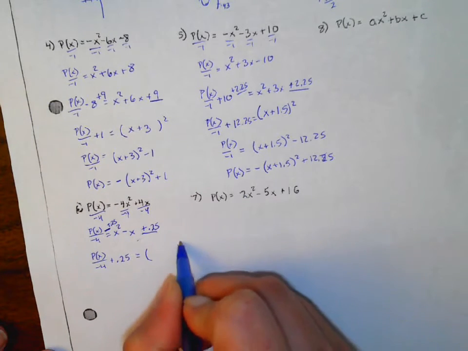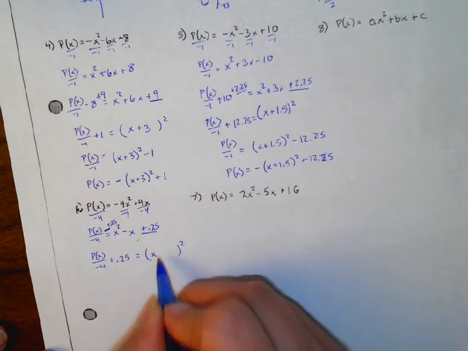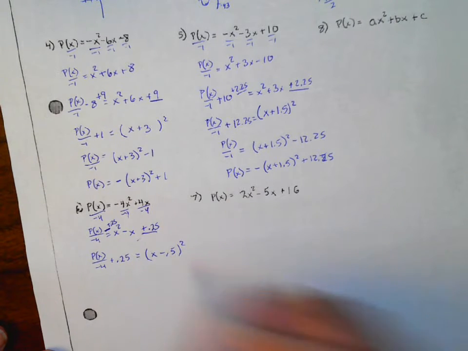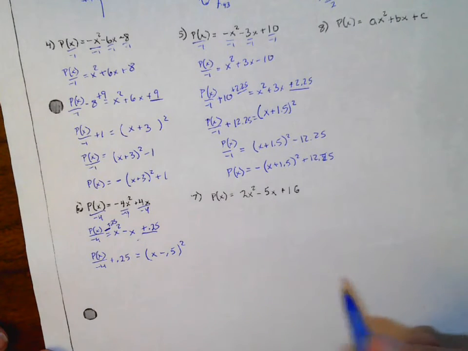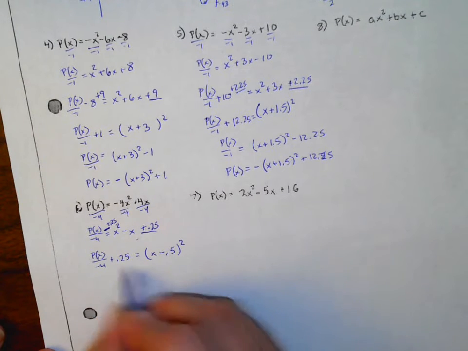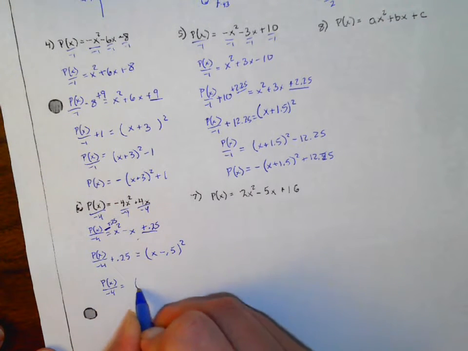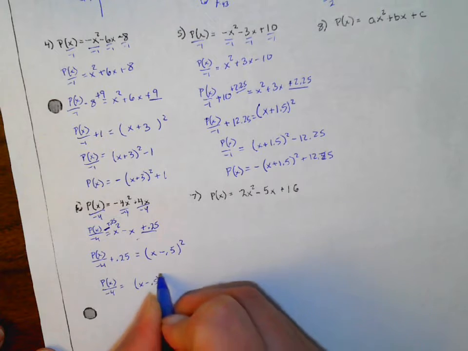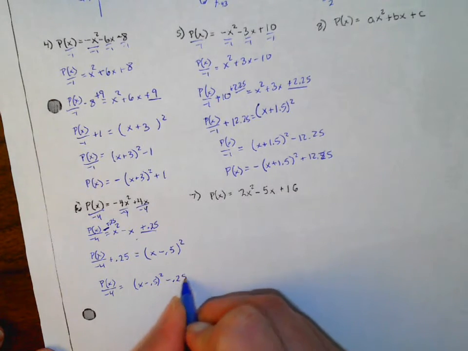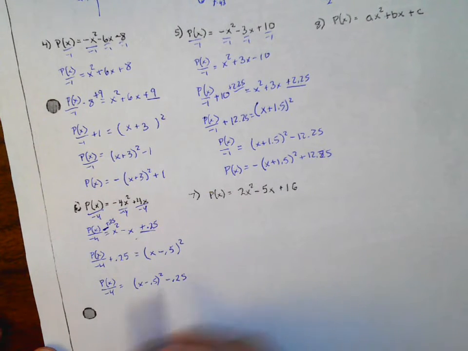Okay, if we factor this, half of negative 1 is negative 0.5, or negative 1/2. Once again, decimal or fraction, either way is fine. I'm going to take that over. And lastly, I'm going to multiply it all by negative 4.